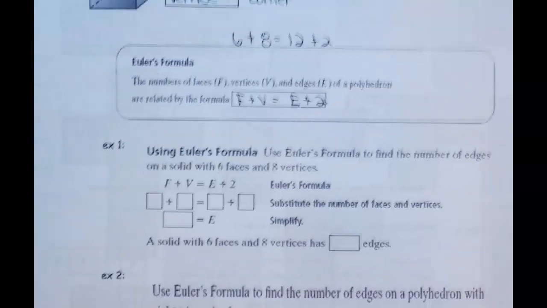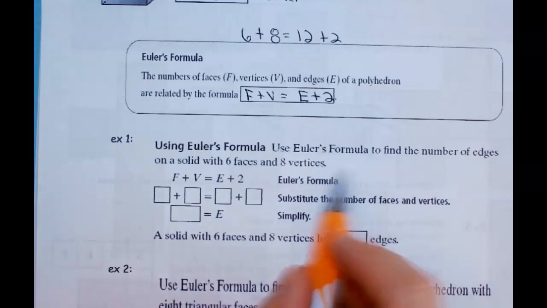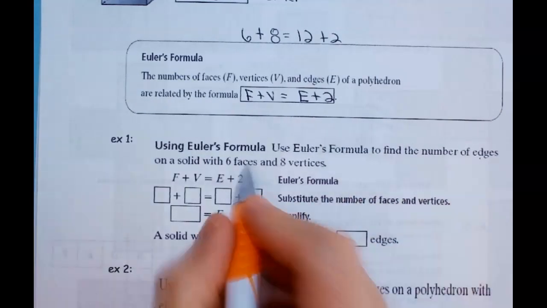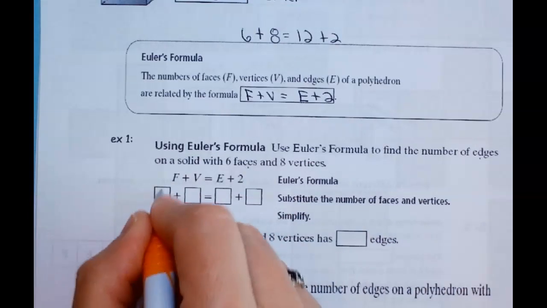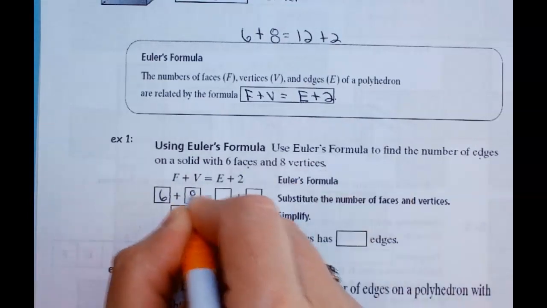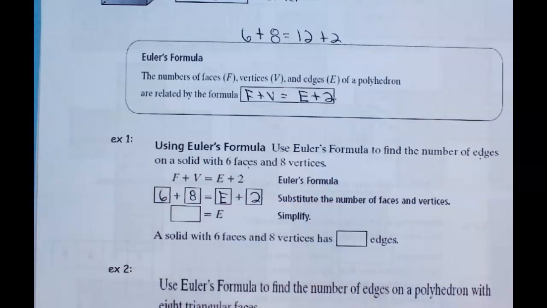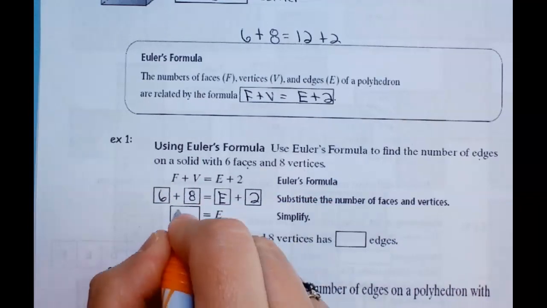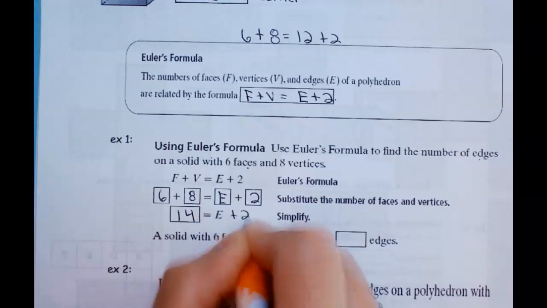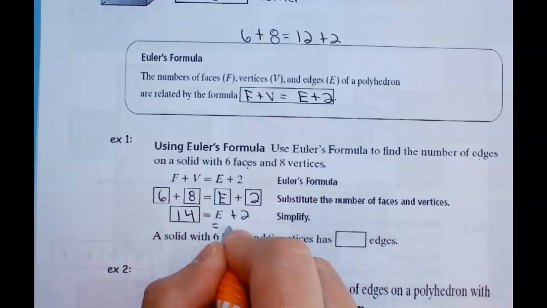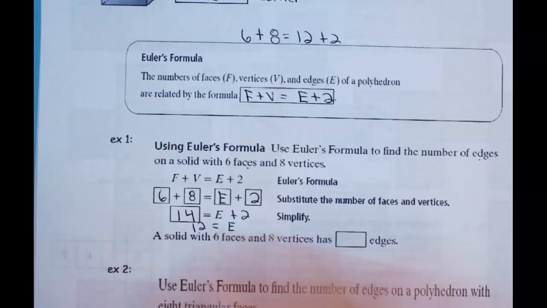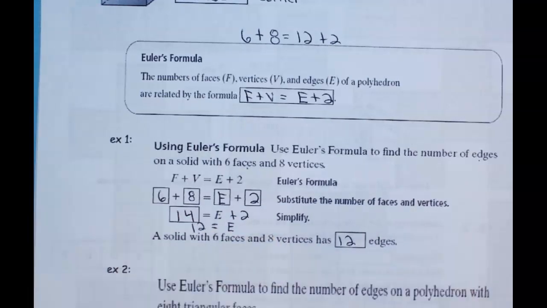So let's go down and look at a few examples. It says if we're looking for the number of edges, we know there are 6 faces, so we're going to plug that in. We have 8 vertices, and we are looking for the number of edges, so we're going to leave that blank. So we have 14 equals E plus 2. That means we end up with E equal to 12.